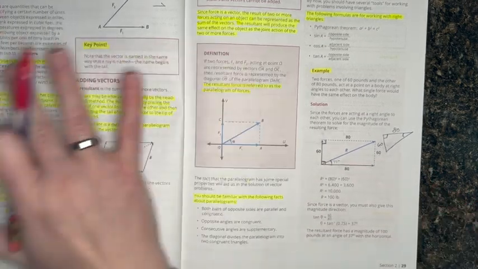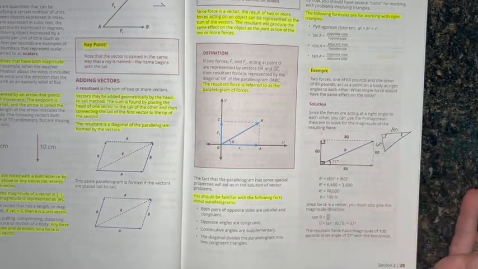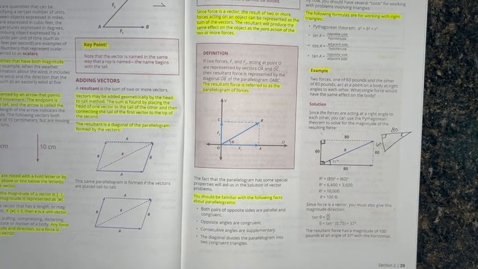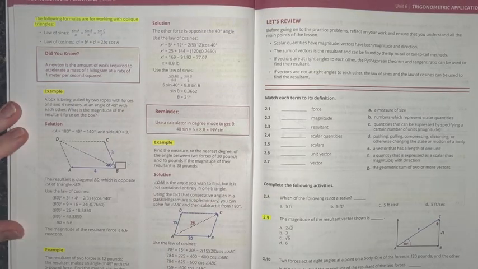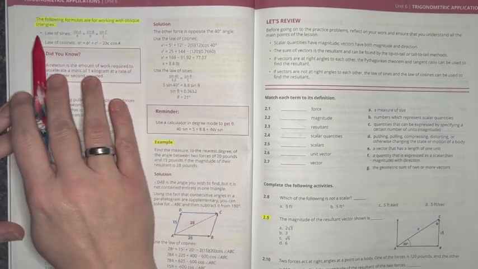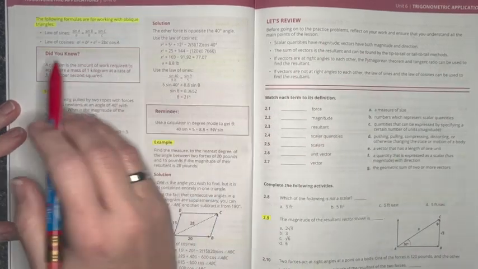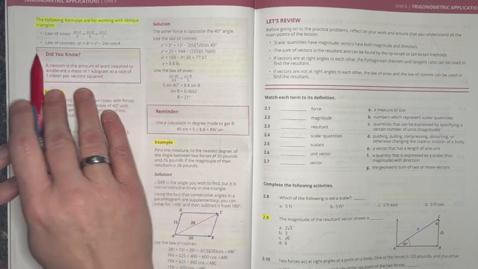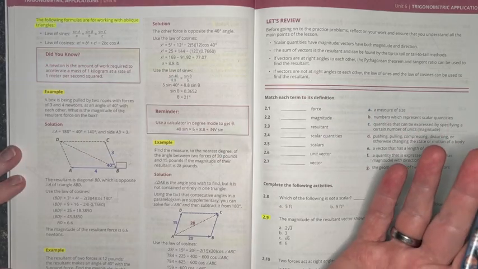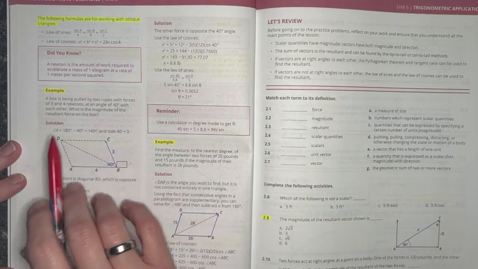So a lot of words that we went through, a lot of vocabulary really, but this is not so bad, right? All right, let's turn the page. So here we are on page 30. It says the following formulas are for working with oblique triangles. Remember, we just learned those in the last sections, the law of sines and the law of cosines. Now, they didn't write out all of the different variations of the law of cosines, but that's all right because we've got that under our belt, right?